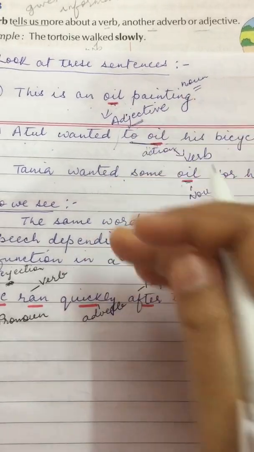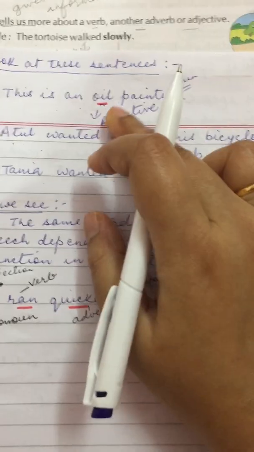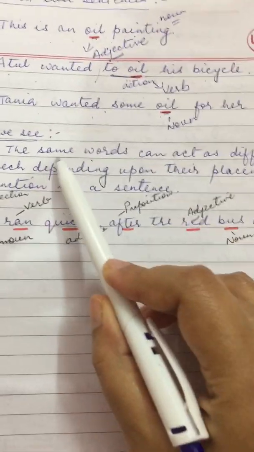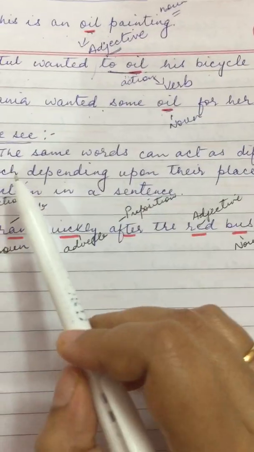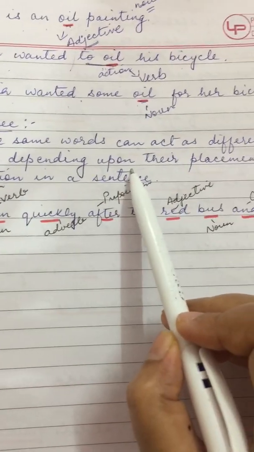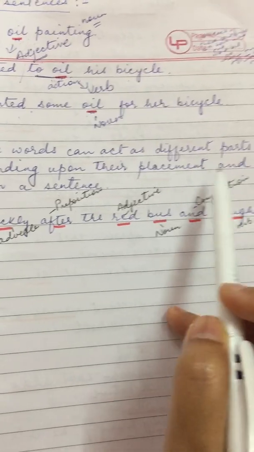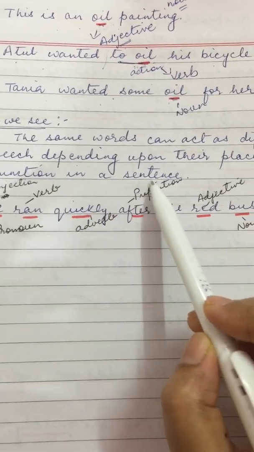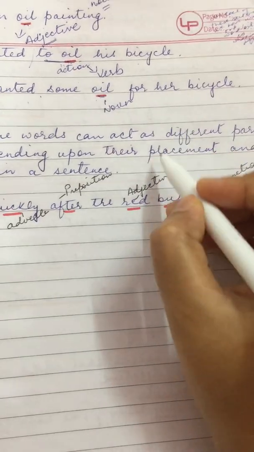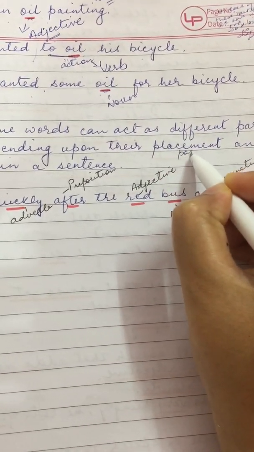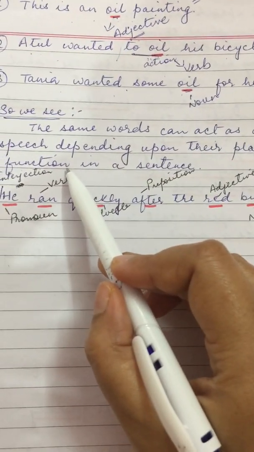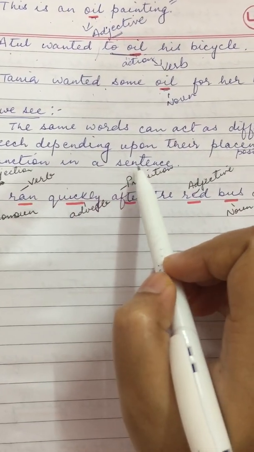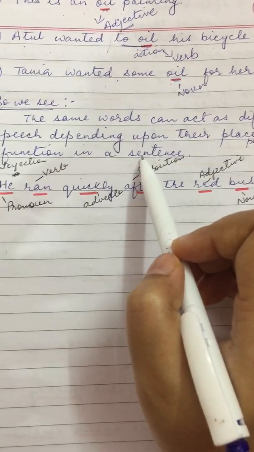It can act as different parts of speech, depending upon their placement and function in a sentence. Placement means position. Position and function in a sentence.